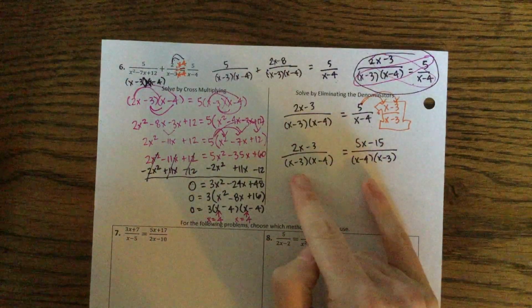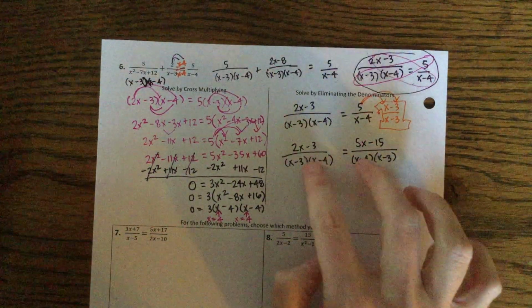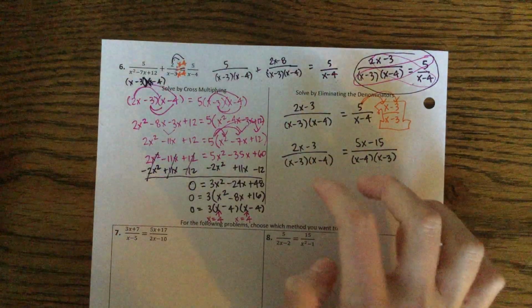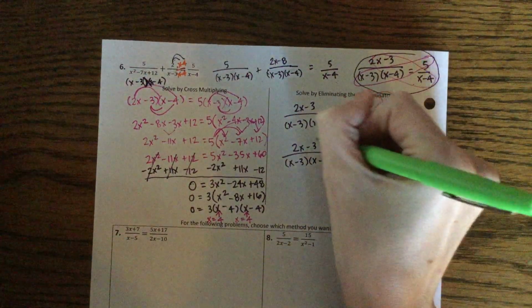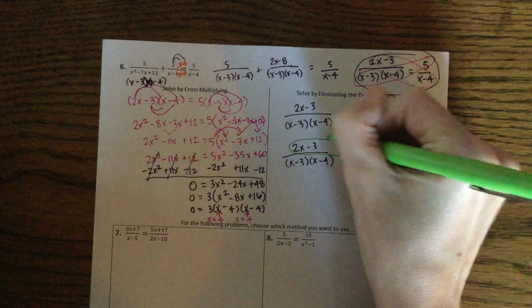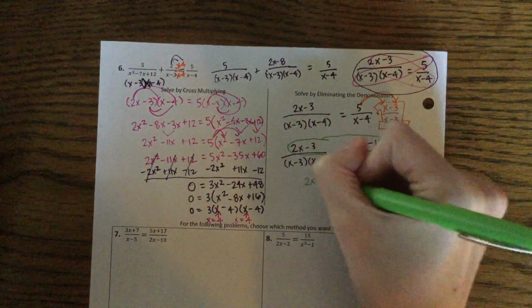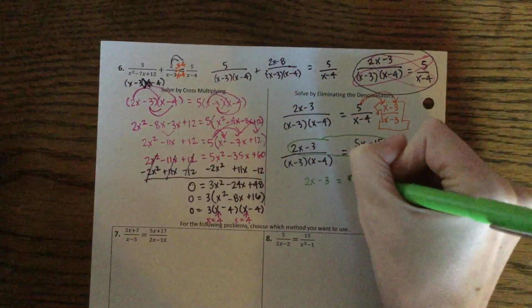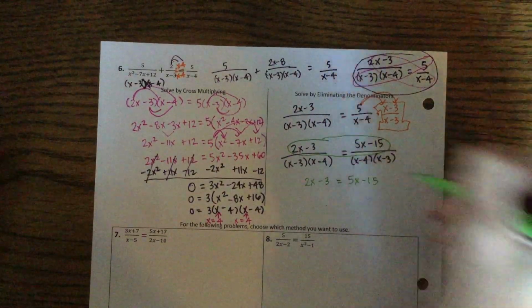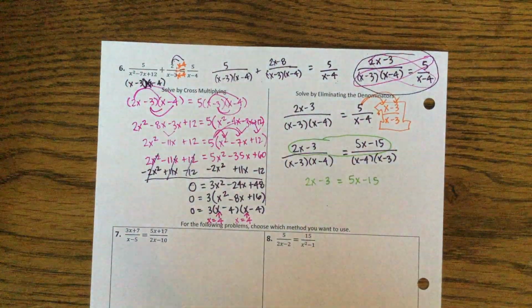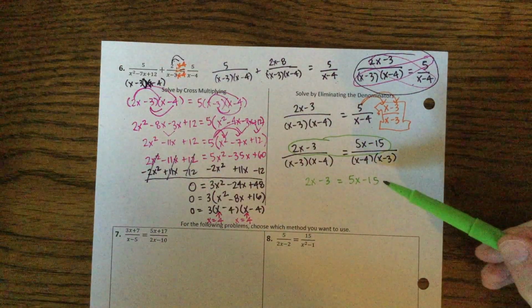So we have two equal fractions with two equal denominators. So logically, the numerators also have to equal each other. So this 2x minus 3 is equal to 5x minus 15. And then we just have to solve for x here.